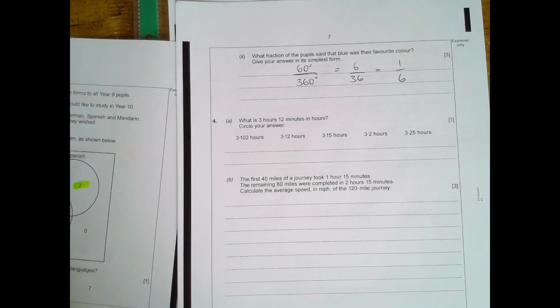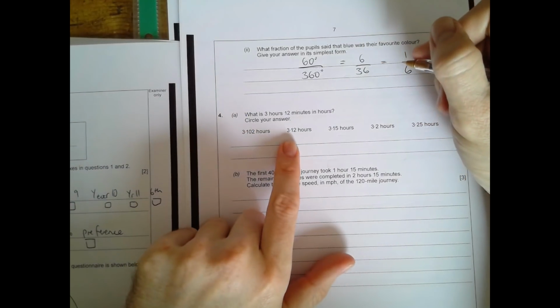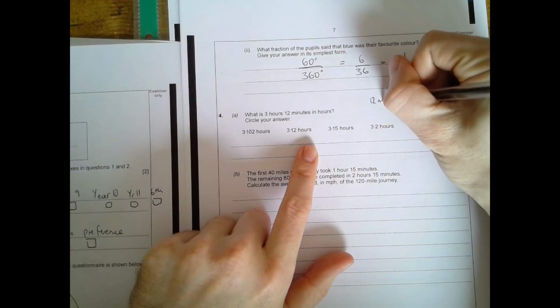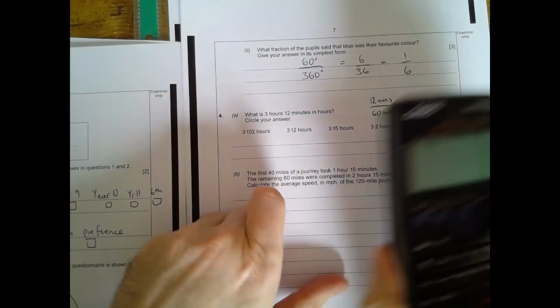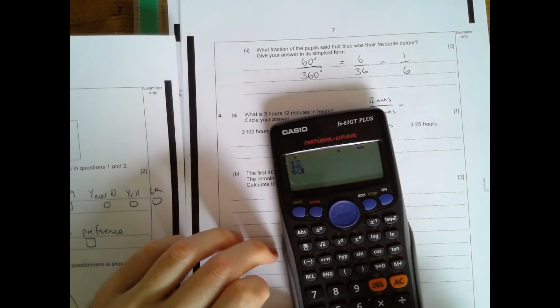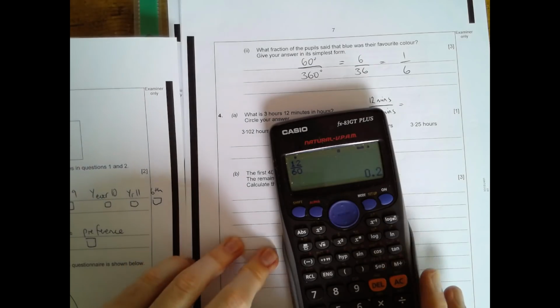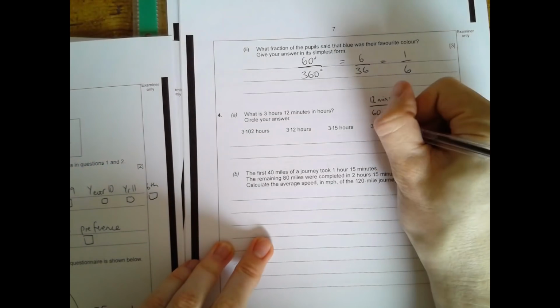Be very careful with 4 part A. I've only just read it, but I can see that they're trying to trick you, so you've got to be wary here. It says, what is 3 hours and 12 minutes in hours? Well, the mistake that people make is they think it's 3.12, and it's not. It's not 3.12, because 12 minutes is out of a total of 60 minutes in an hour. So 12 out of 60 comes to 1/5, which is 0.2. So it's going to be 3 hours, so 3.2. So it's that one there.